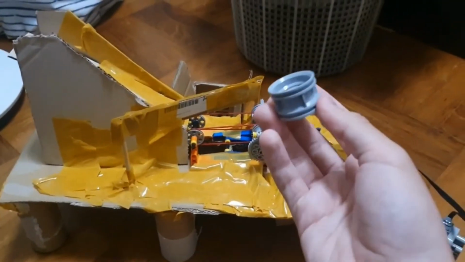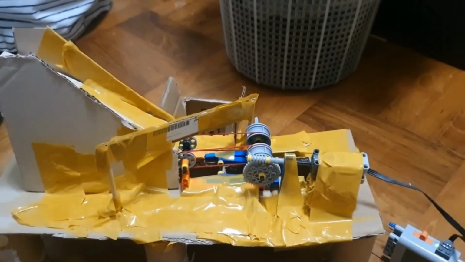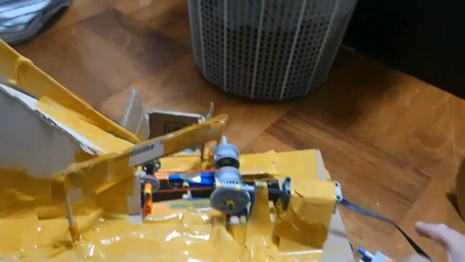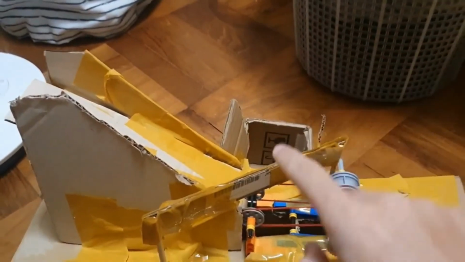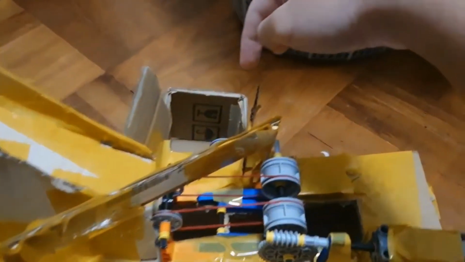Lastly, the bowl. So, when I placed the bowl onto the slide, it slid down, got stopped by this piece of cardboard, and made its way into the collection box.